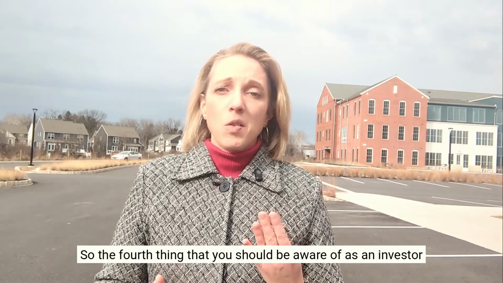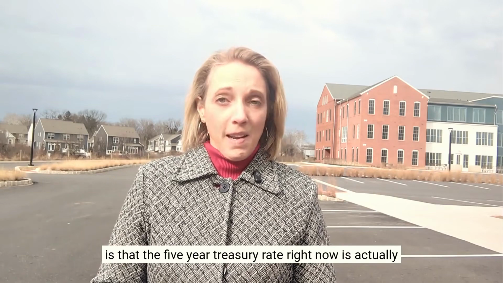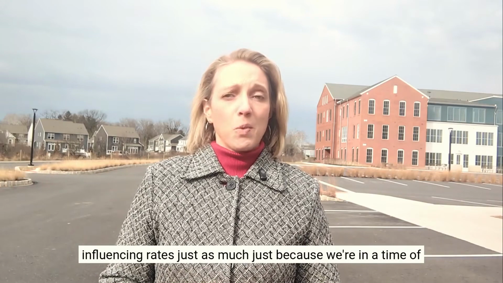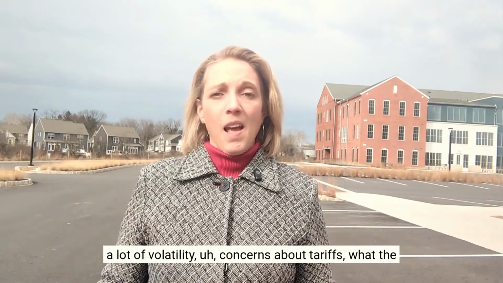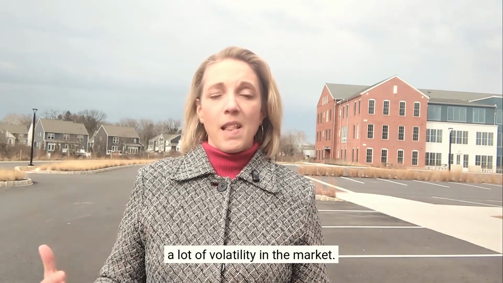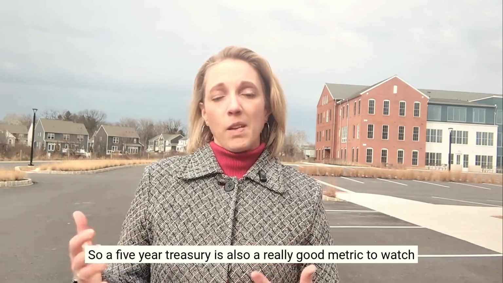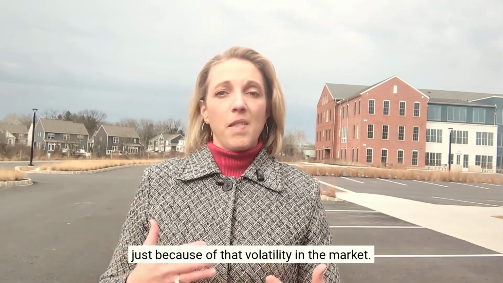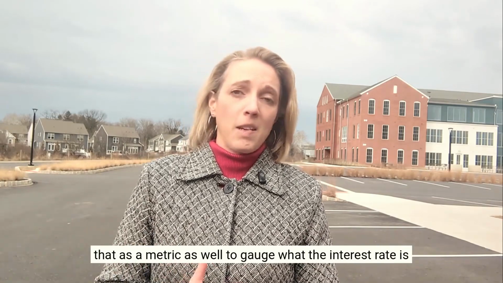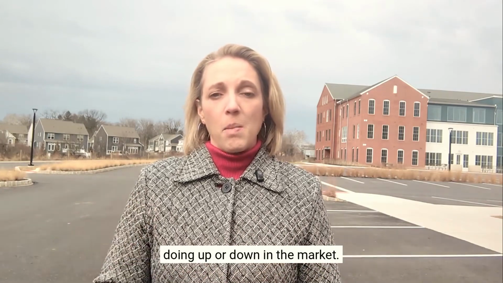So the fourth thing that you should be aware of as an investor is that the 5-year Treasury rate right now is actually influencing rates just as much, just because we're in a time of a lot of volatility. Concerns about tariffs, what the economy is doing overall, has created a lot of volatility in the market. So a 5-year Treasury is also a really good metric to watch, just because of that volatility in the market. So anytime like now when you're seeing that, keep an eye on that as a metric as well to gauge what the interest rate is doing up or down in the market.